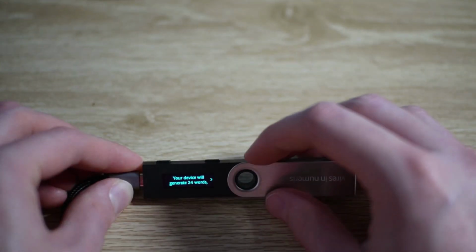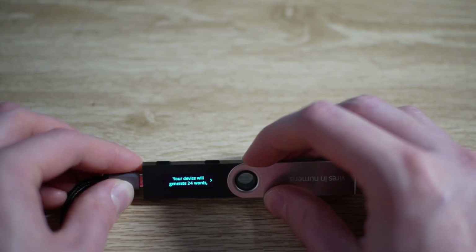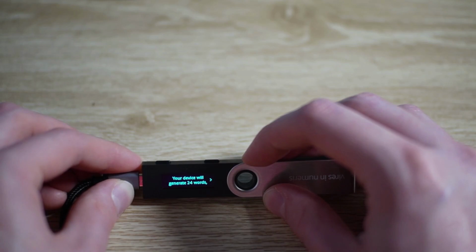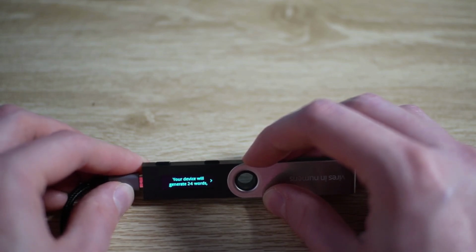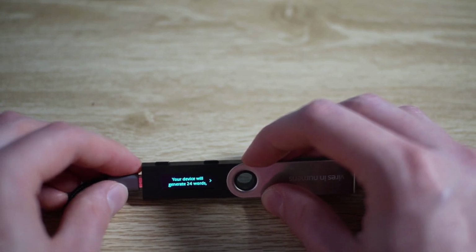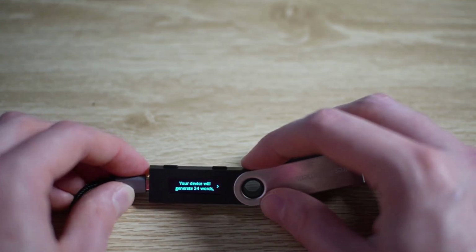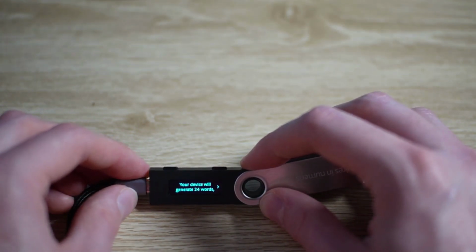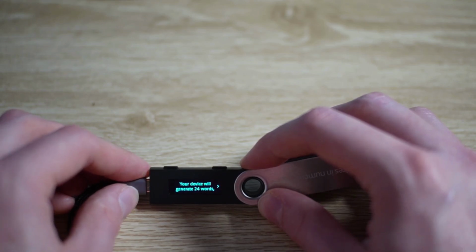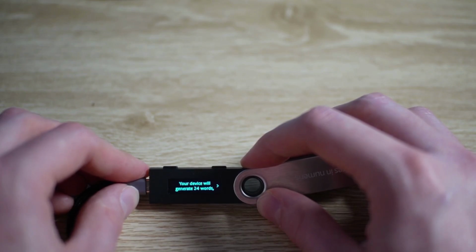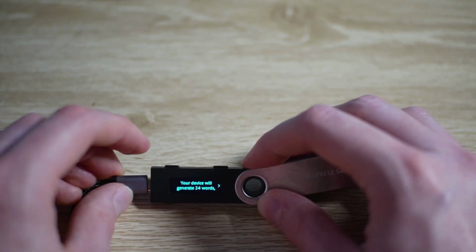So now the next step is to set up your 24 phase keys, recovery keys. So these are the keys that you will use, like I mentioned earlier, to actually recover your device. So if you ever lose the Ledger Nano, it doesn't really matter as long as you have these 24-word keys to get back into it. But if you do lose these keys, your 24-word phase keys, you will lose your device and your cryptocurrencies, everything will be gone. So please be aware of that.